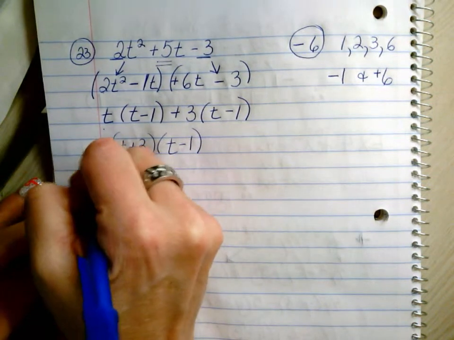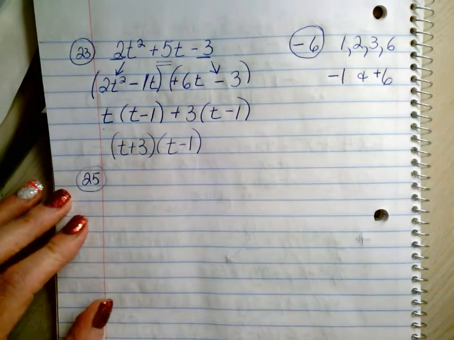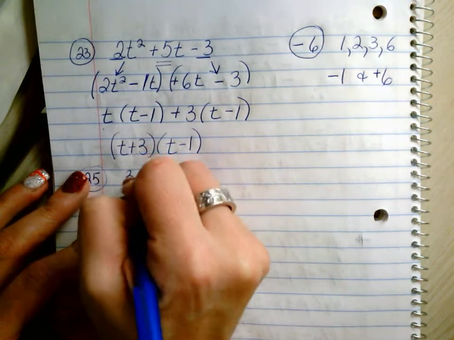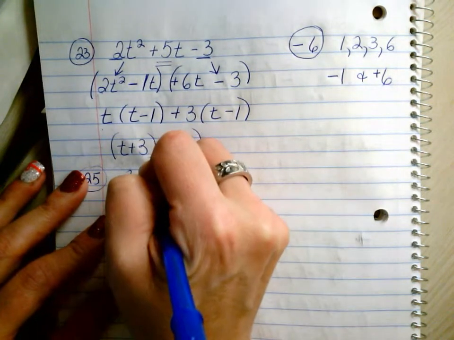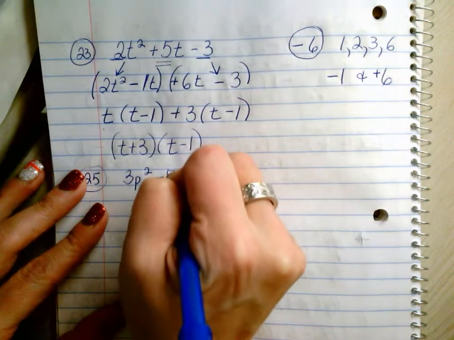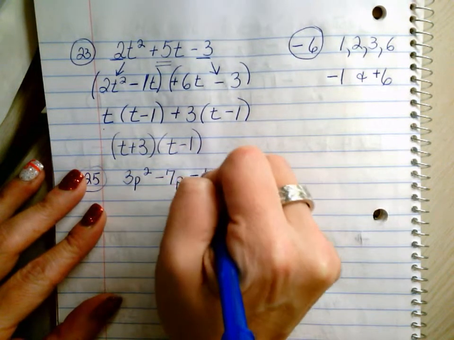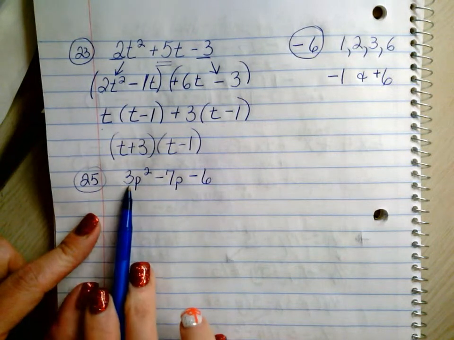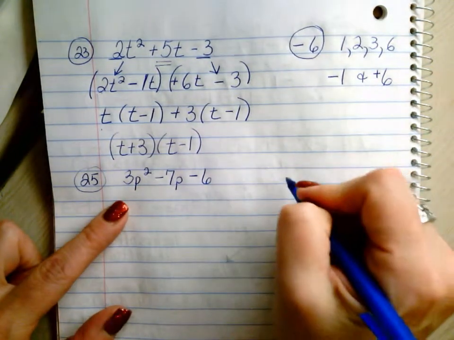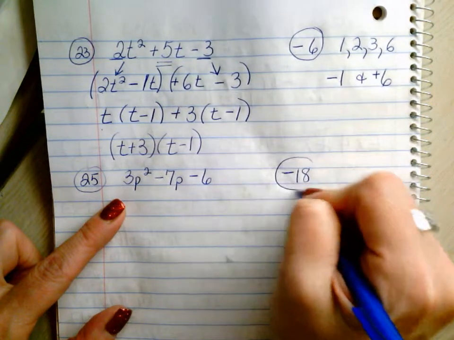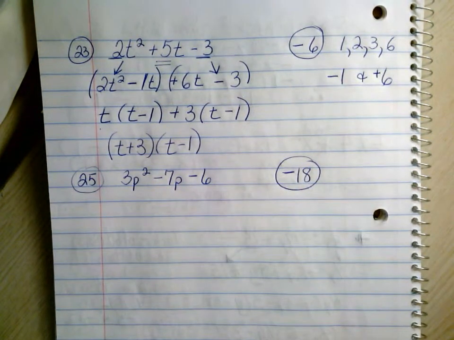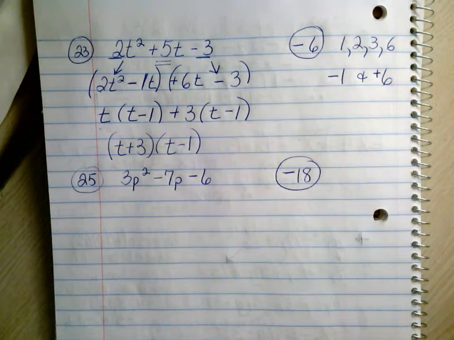Let's do number 25. Number 25, 3p squared minus 7p minus 6. Okay, the product of the first and the last is negative 18, right? The product of the first and the last is negative 18. I need to find factors of negative 18 that when added together give me a negative 7.